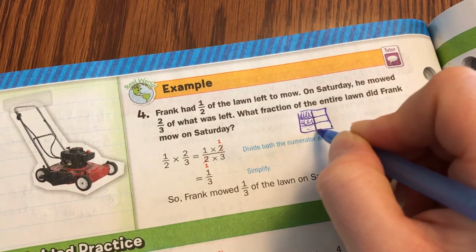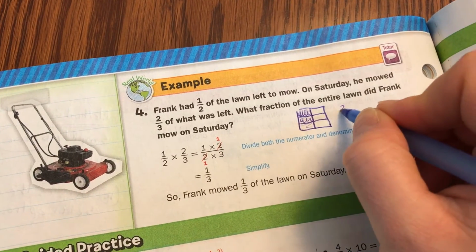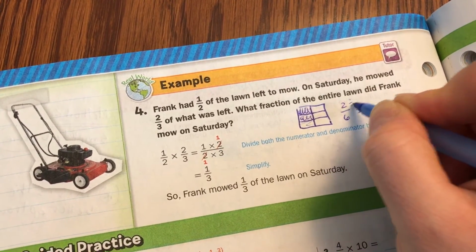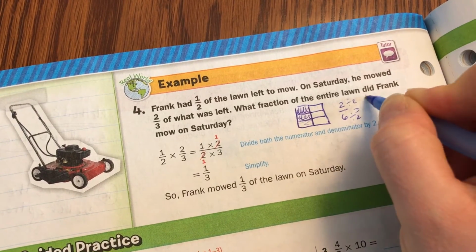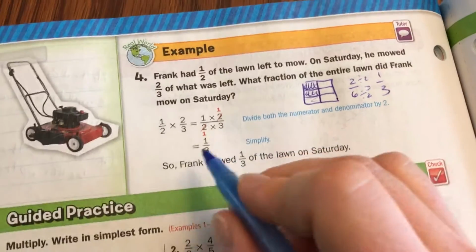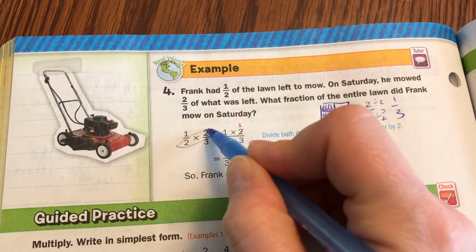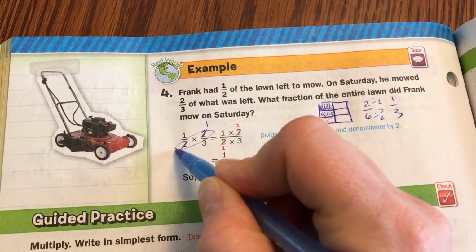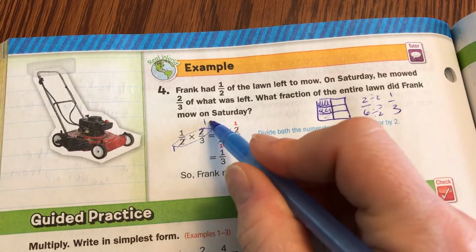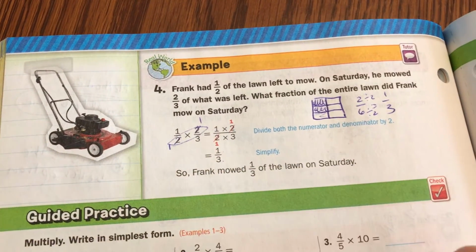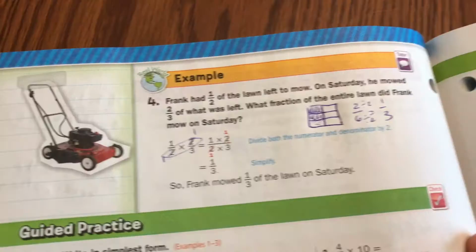So that's 6. It'd be like 2/6, which is like 1/3. Or, look at this. You can simplify those. 2 divided by 2, 2 divided by 2. 1 times 1 is 1, 1 times 3 is 3. So he mowed 1/3 of the lawn on Saturday.